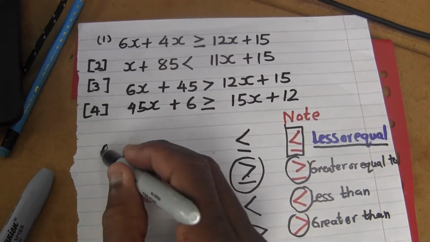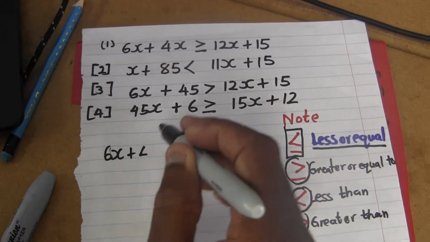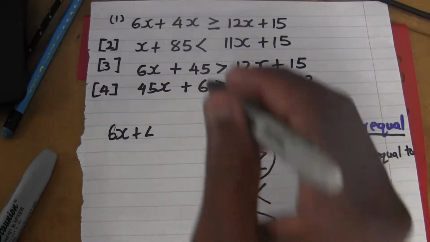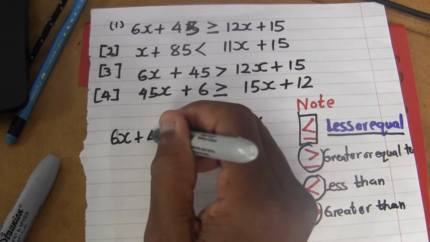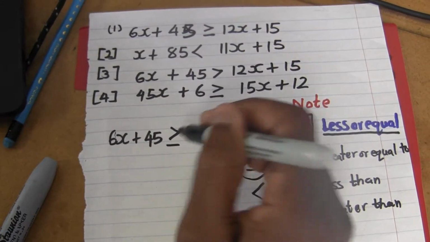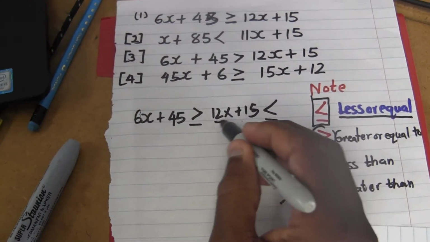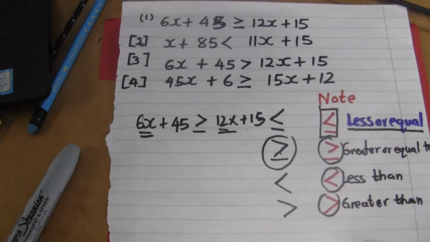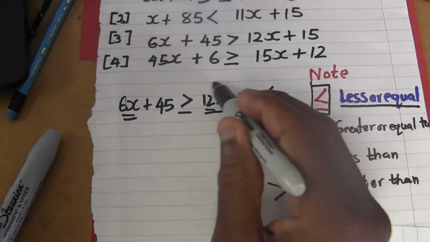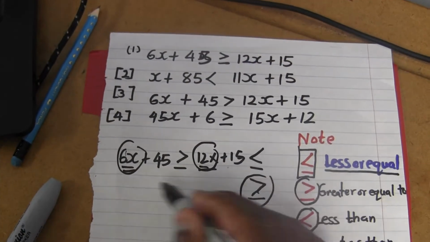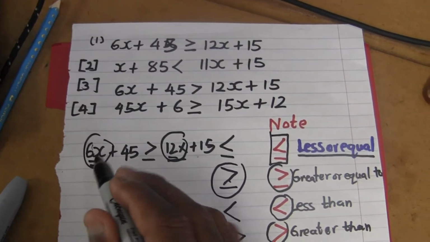So I'm going to copy my question here: 6x and then plus 4... Nah, I think I copied it wrong. This is 45, my apology. 6x plus 45 greater than or equal to 12x plus 15. So what are we going to do? This is x and this is x, so the x terms must be together. Since this is x and this is x, I'll take this x to the other x.